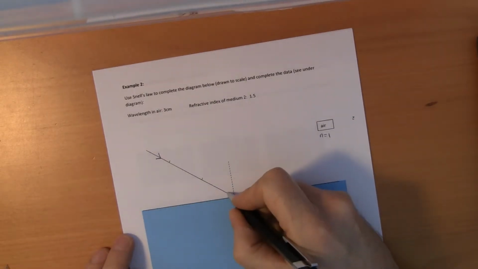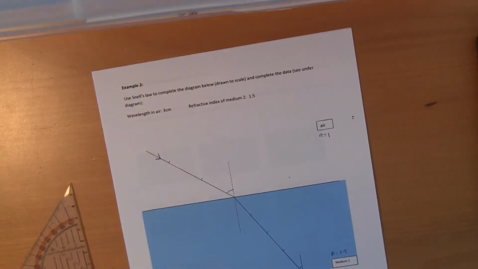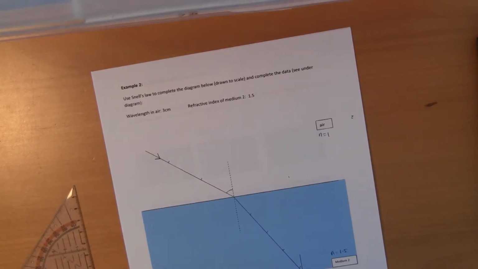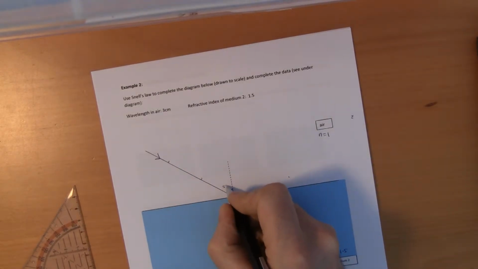Okay, let's now work through this problem. So we're going to measure the angle of incidence. I've already measured it, it's this angle here. Hopefully you'll agree that the angle there is 53 degrees, or pretty close. So that's 53 degrees.